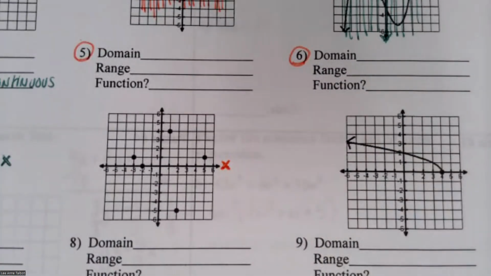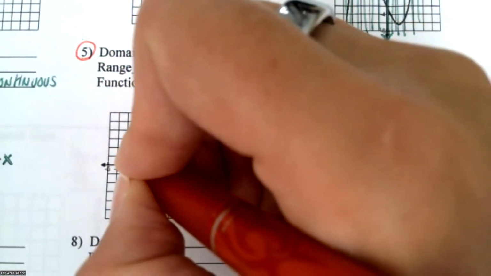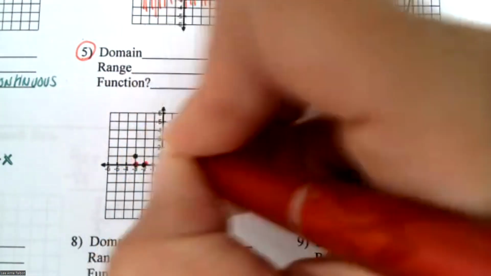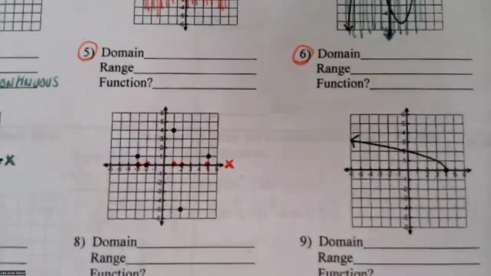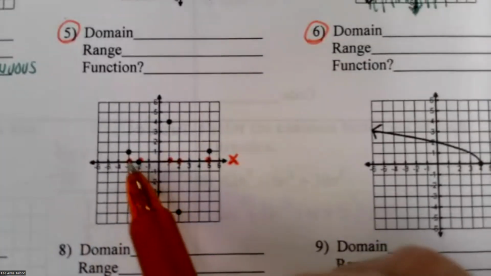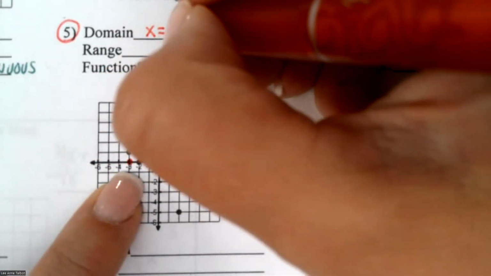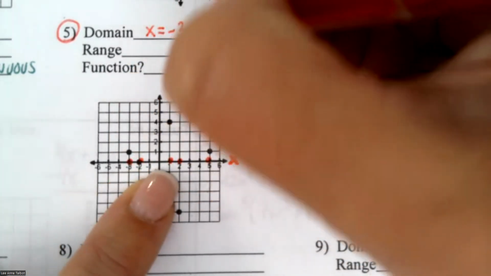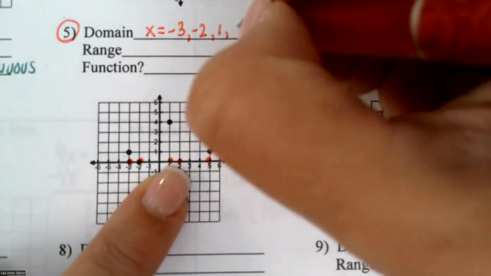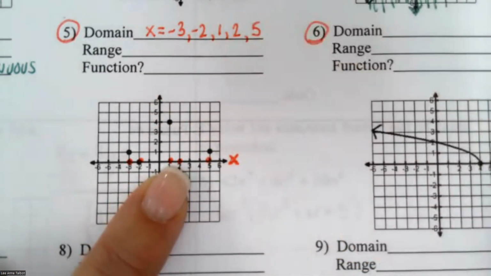Okay, so I labeled the x-axis. Let's figure out all the places that we have x's. So here, here, here, here, and here. I'm noting it on the x-axis specifically. Here, here, here, here, and here. It's just separate numbers. So I'm going to say x equals -3, -2, 1, 2, and 5.